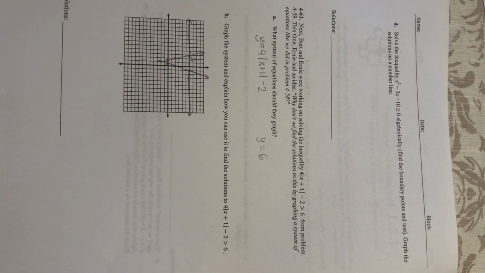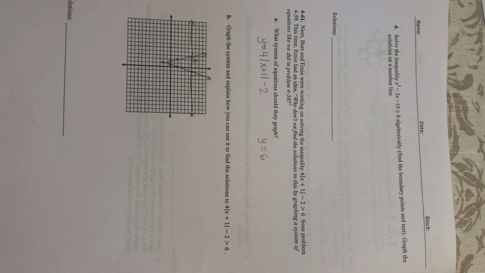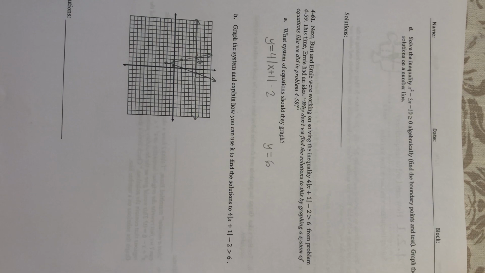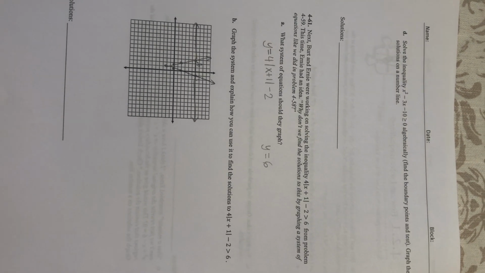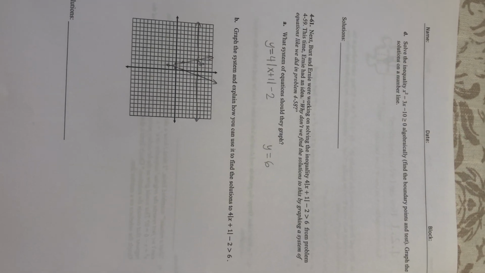So next, Bert and Ernie were working on solving the inequality for absolute value x plus 1 minus 2 is greater than 6 from problem 4-59. This time, Ernie had an idea. Why don't we find the solutions to this by graphing a system of equations like we did in problem 4-58? So instead of solving this algebraically, we're going to solve it using the graph.